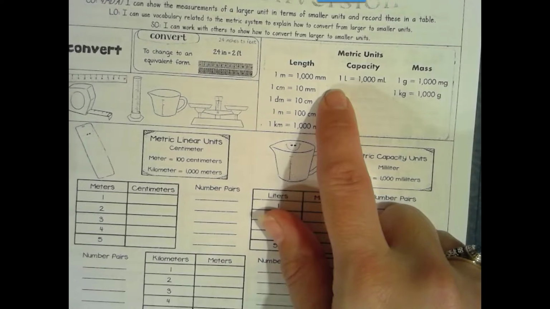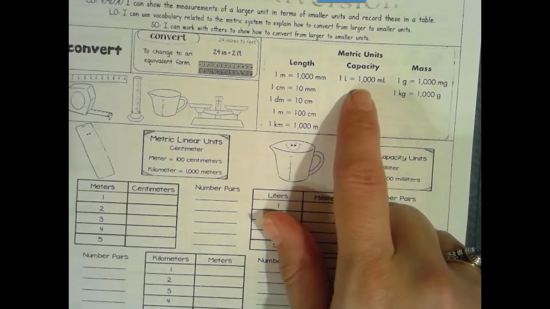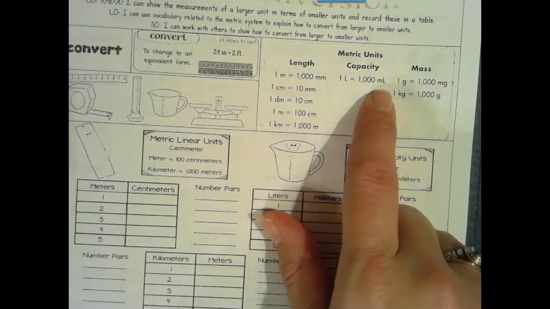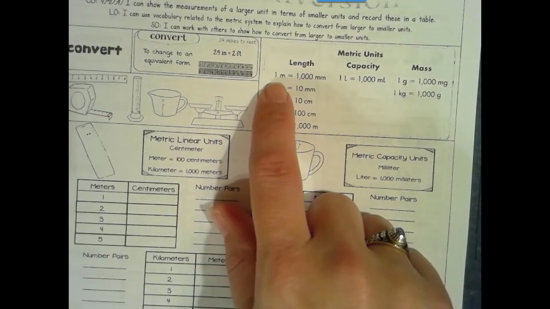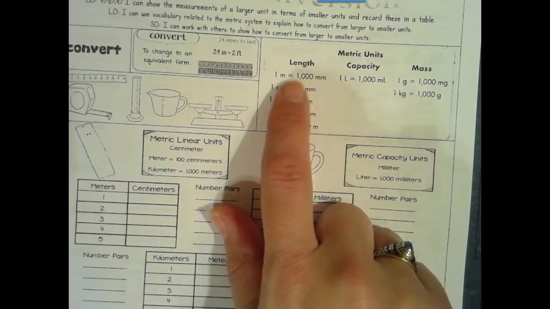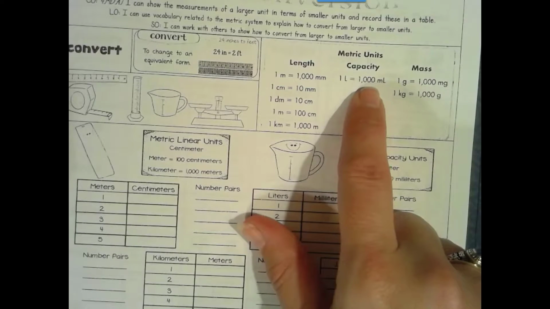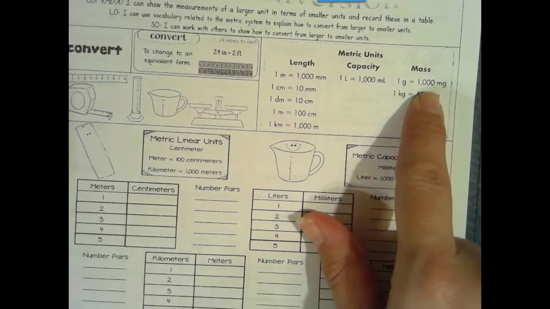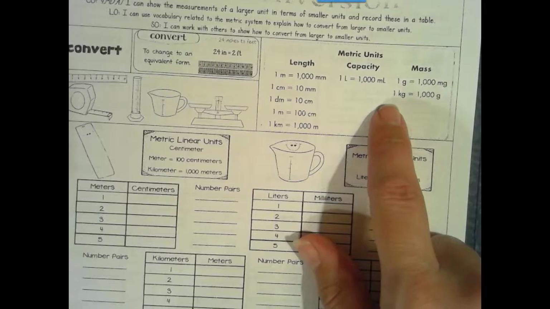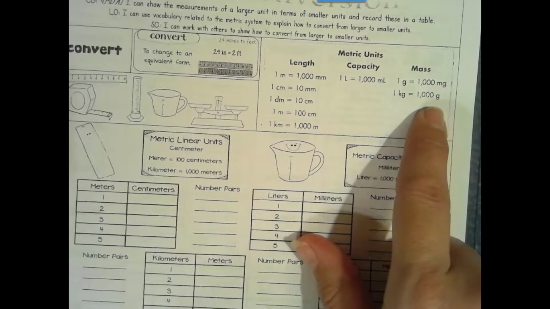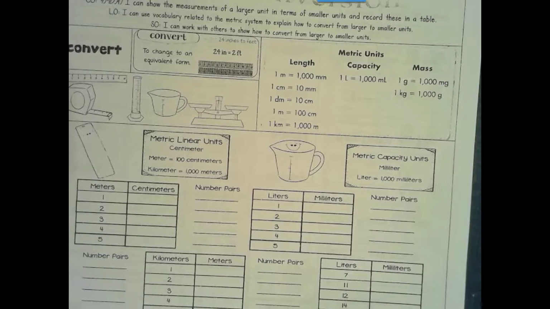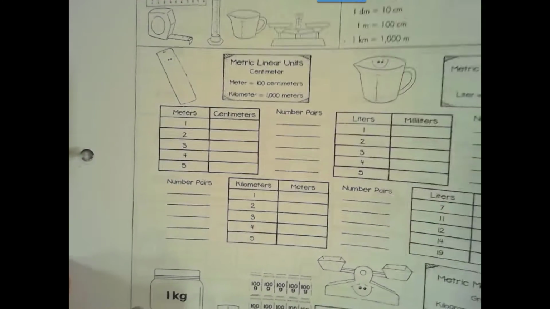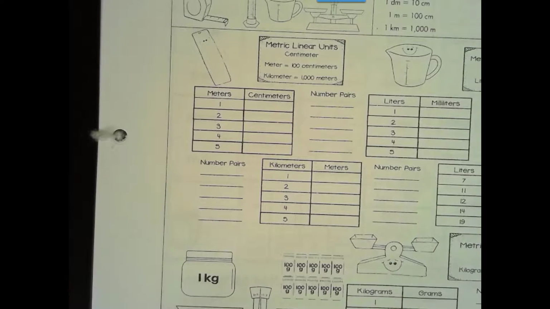Here we just have the 1. 1 liter is equal to 1,000 milliliters. So every time you have the unit and the milli, you're going to have 1,000. 1 gram is the same as 1,000 milligrams. 1 kilogram is the same as 1,000 grams. All right, so we're going to use that to help us figure out how to fill these charts.